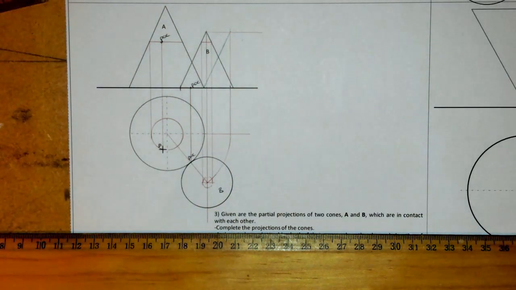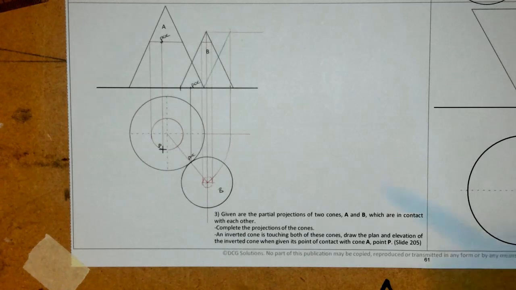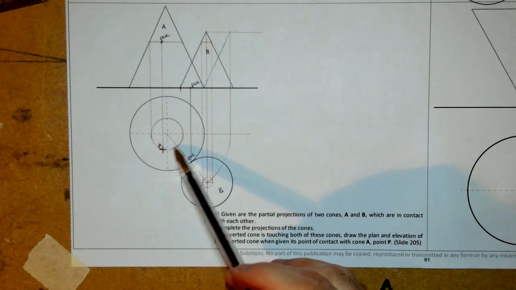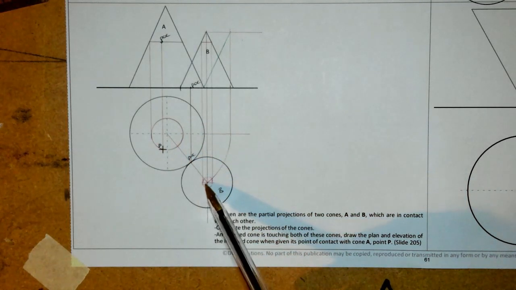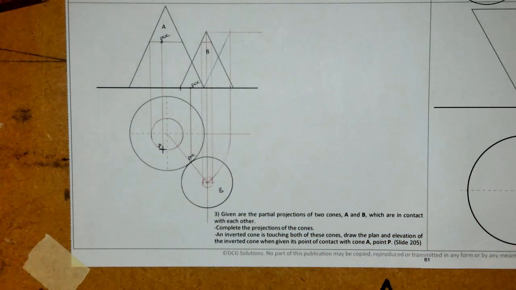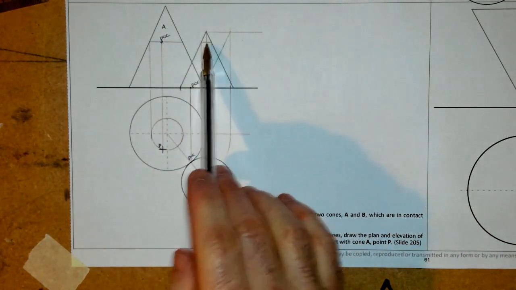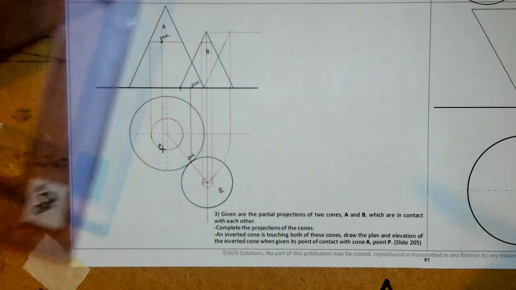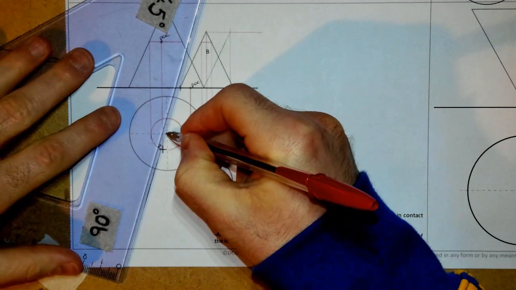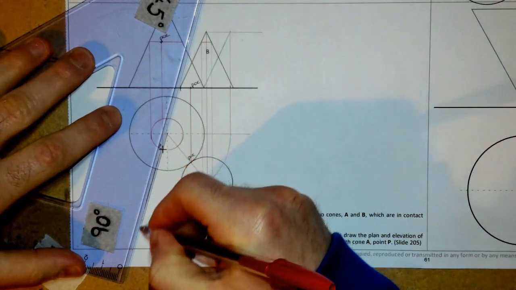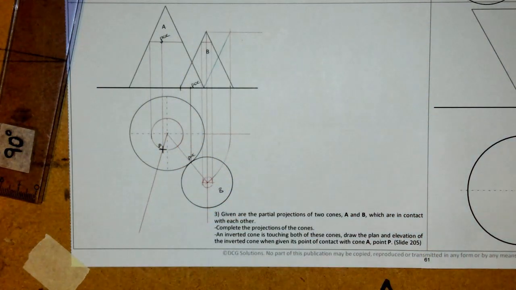So what we have to do now is loci of a point, of an inverted cone that is going to touch cone A on this kind of horizontal cut at the point P, and cone B at this height as well. So we have the heights, they're out here and they're out here. So we do know the height of it, it has to be up this height. What we also have is a point of contact from cone A. So if I connect cone A, the center of it, the apex, out through the point of contact there, somewhere out along there is going to be my center point.